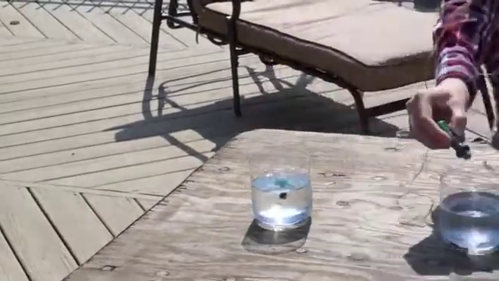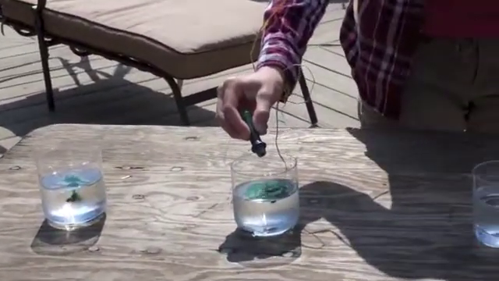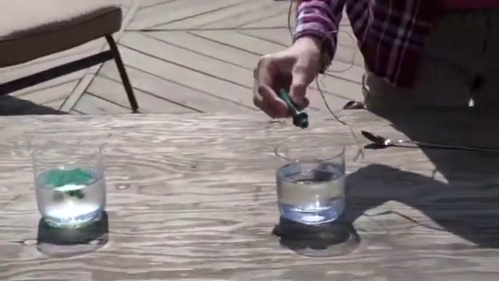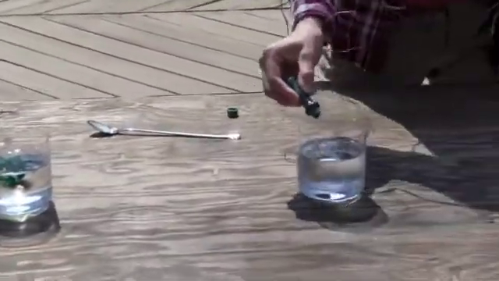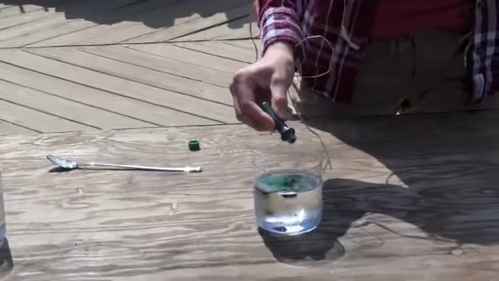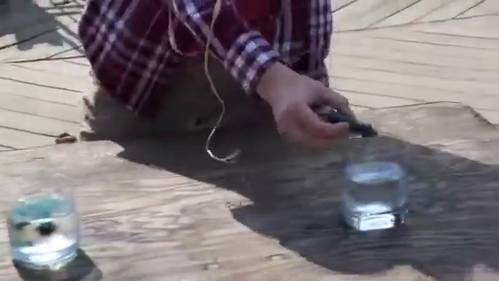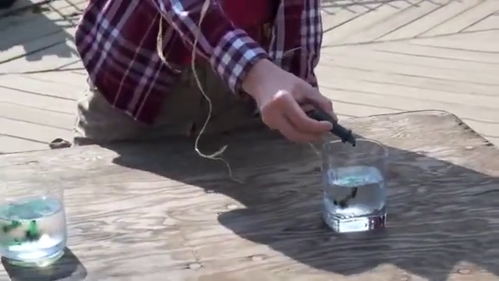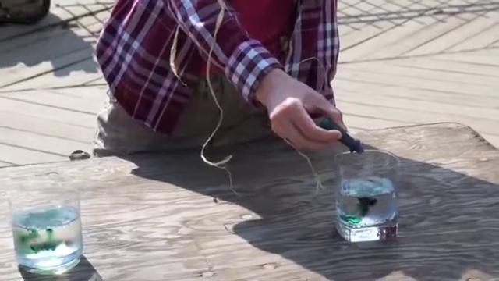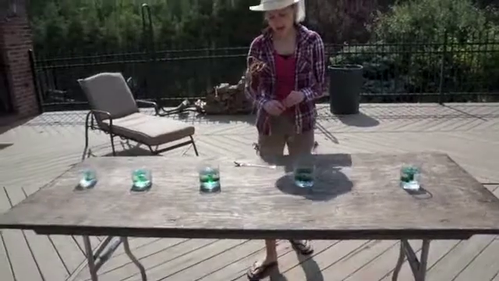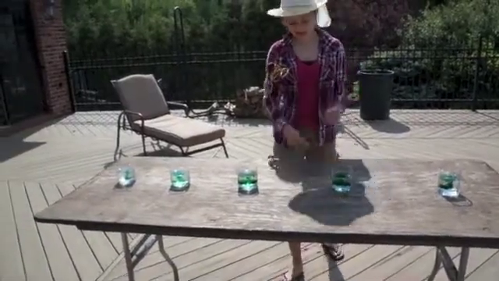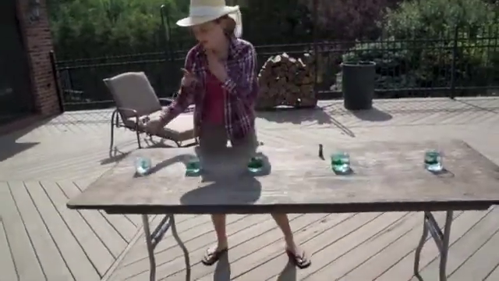So 1 drop, 2 in this one, 3, 4, and in this final one we'll put 5. Now we're going to stir them so that we can really see the difference between concentrated and diluted.